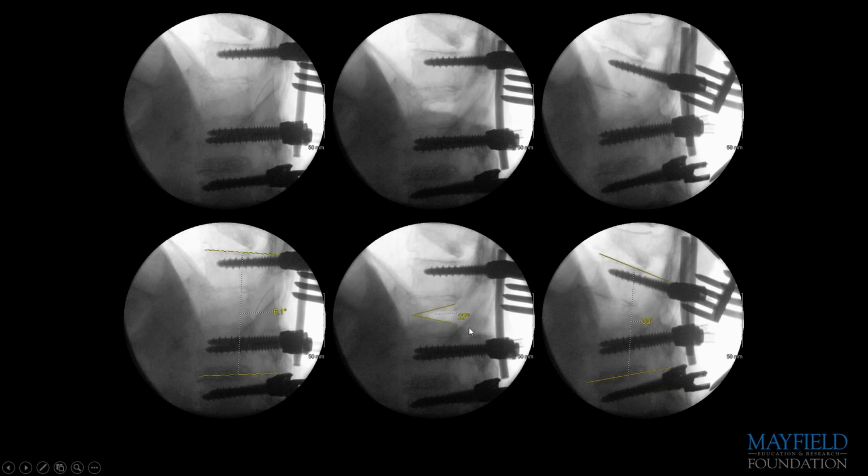Now we said I needed about 29 degrees of correction, and it turns out I cut a wedge that's about 27 degrees. And when I clamp that down, the new angle is 33 degrees. So 33 minus 6 is 27. So I cut a 27 degree wedge here, and sure enough, I get 27 degrees of correction over this segment.